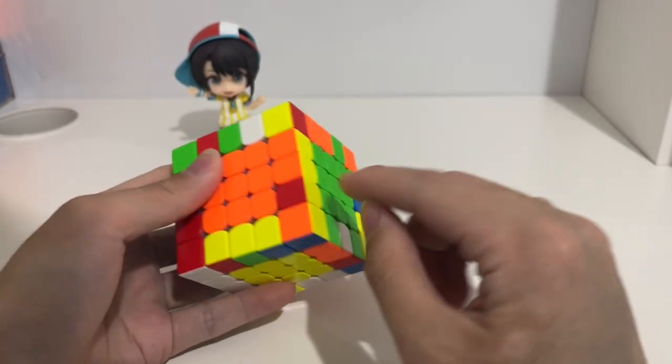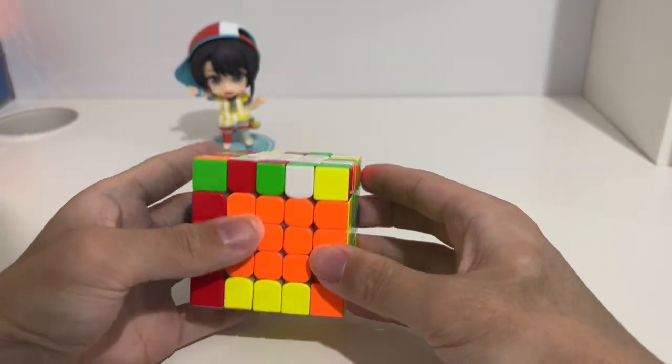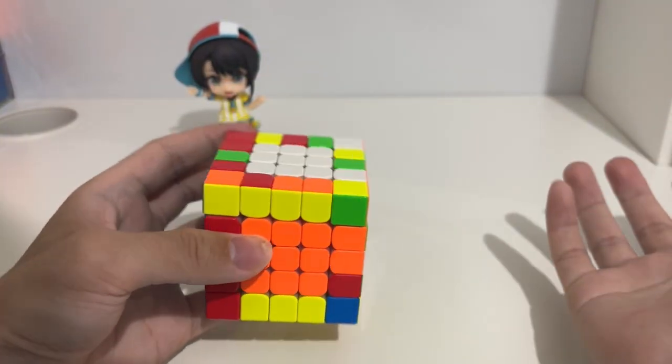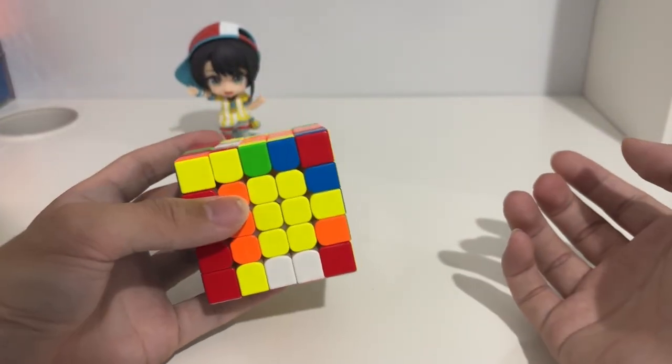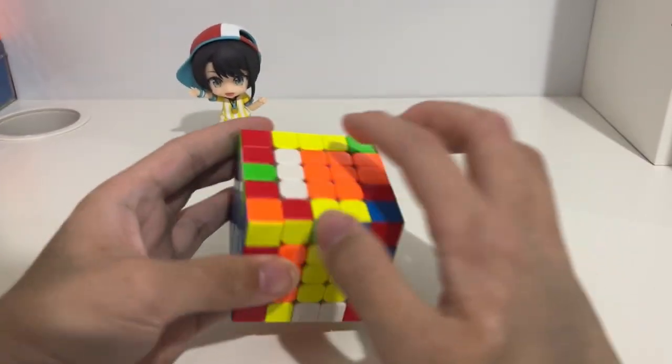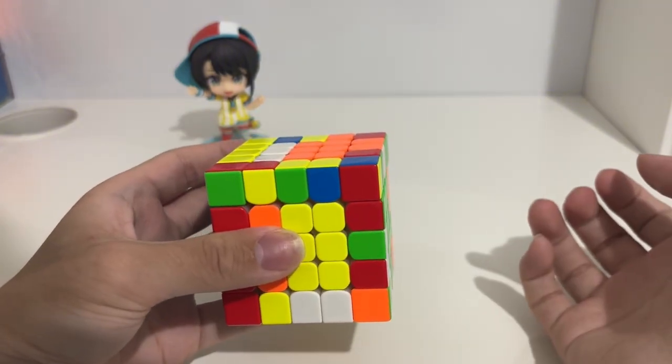Next solve, here we have this yellow orange piece here, and the wing is here. So again, very simple, like that, to bring it in line, and then solve it like that. And just do the alg to put into UL.